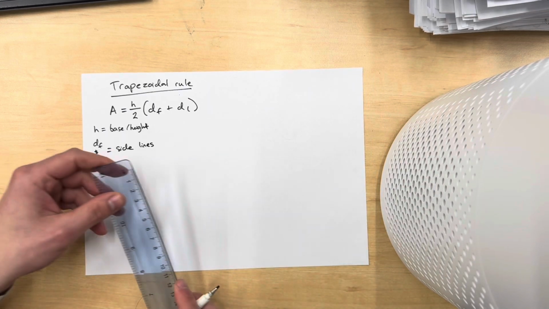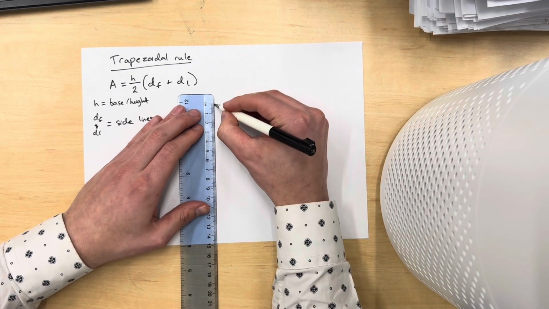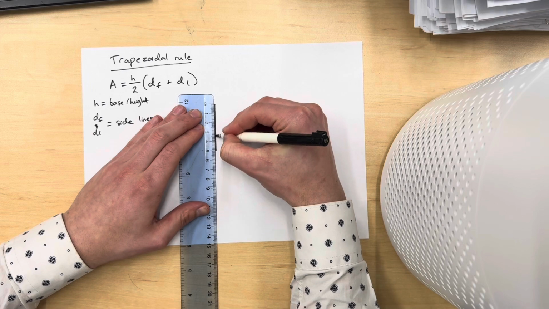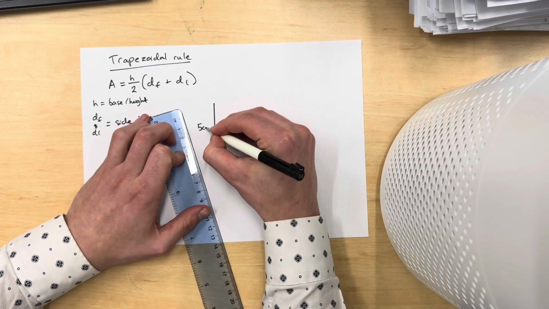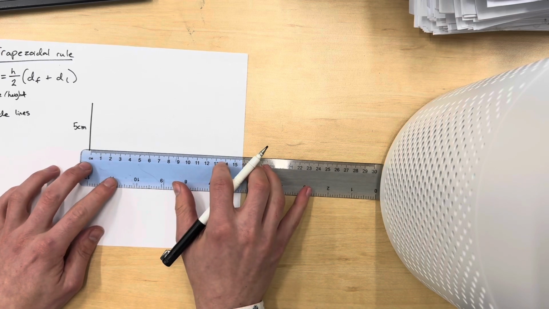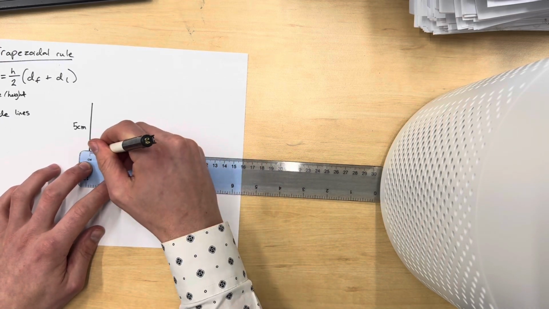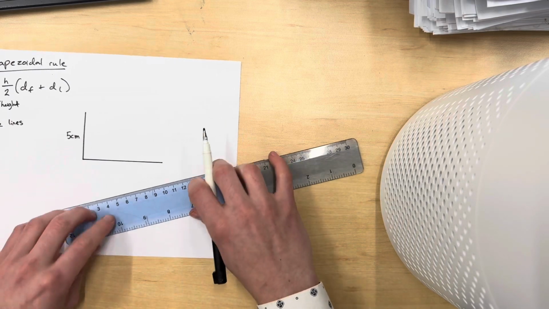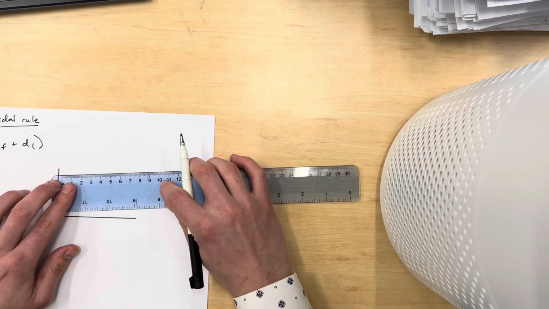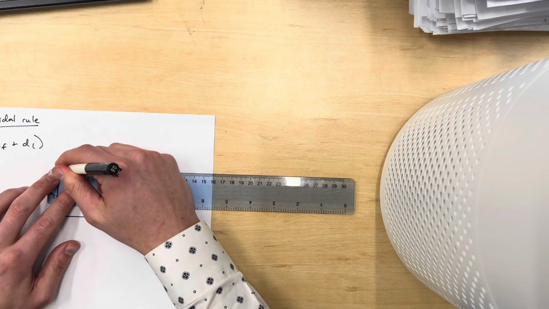if we were to look at an example here, I will draw a trapezium here, and say I've got this nice little 5 centimeters here, and then I'm going to draw, let's say it's 8 centimeters in length. And 6 centimeters.